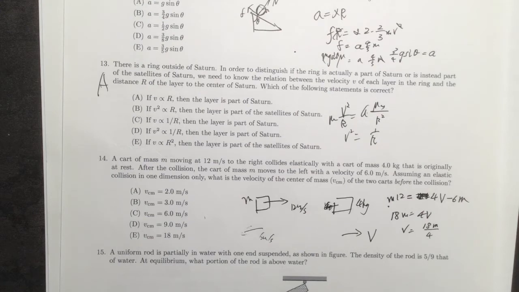And what about the mass of the first object? Let's use our conservation of energy, since the collision is elastic. So 1/2 M 12 squared is equal to 1/2 4V squared plus 1/2 M 6 squared. Multiply both sides by 2, so we have 144M has to equal 8V squared plus M times 36. So 144 minus 36 equals 108. M is equal to 4V squared.